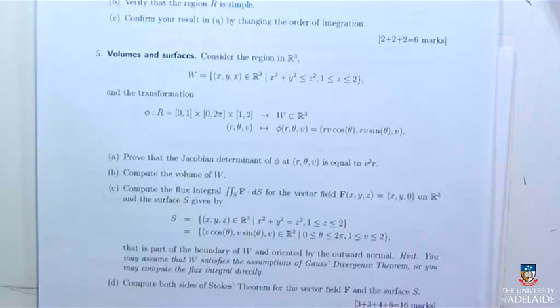He's called that a transformation, but I have a feeling that's really just going to be a parameterization of that thing. Okay, sure.